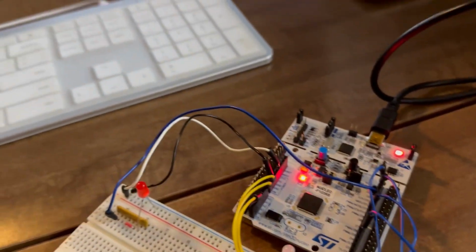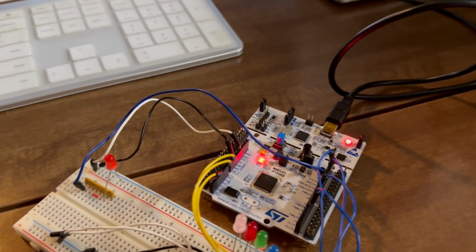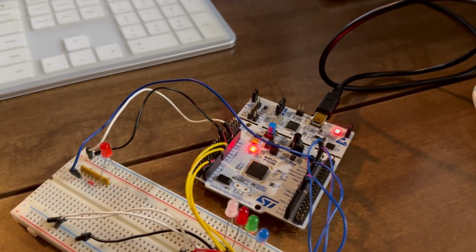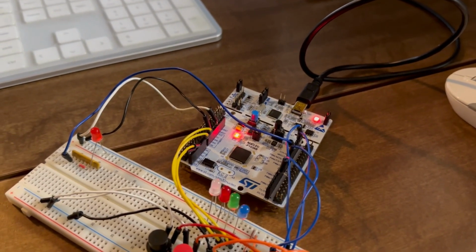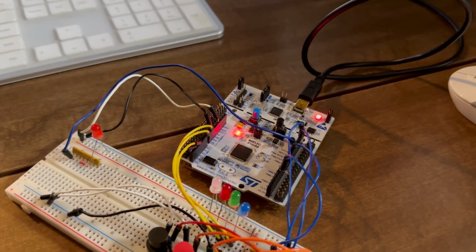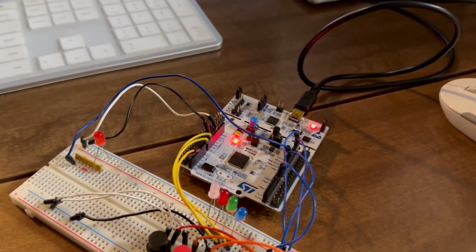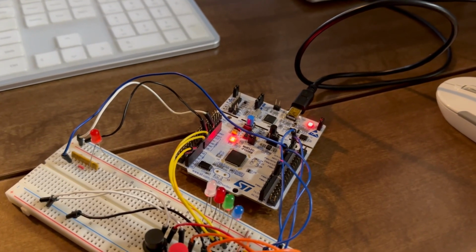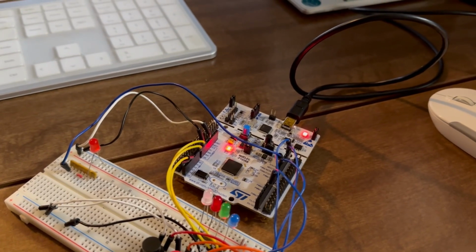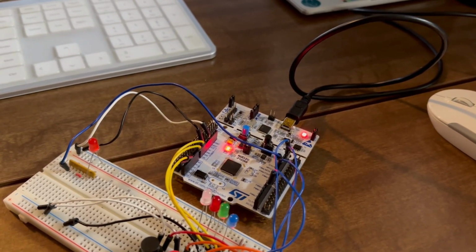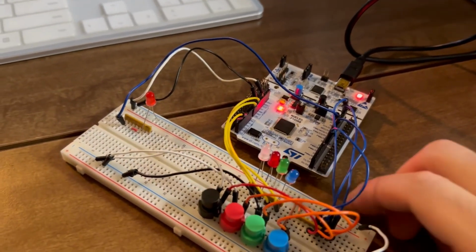In the STM32, they are represented by port A pin 0, port A pin 1, port A pin 4 for A2, and for A3 we have port B and pin 0. Okay, so now let's try to run the game and see how it works.